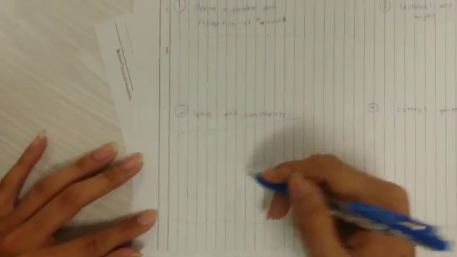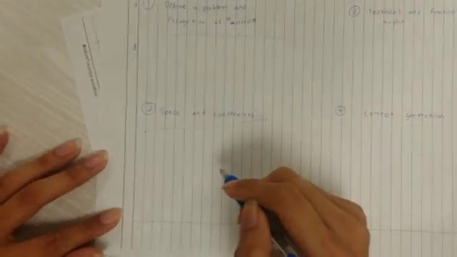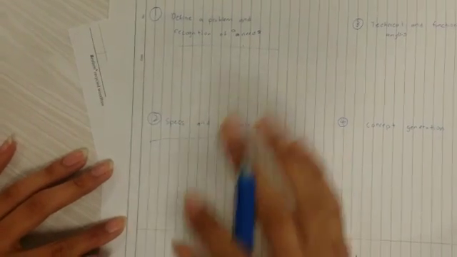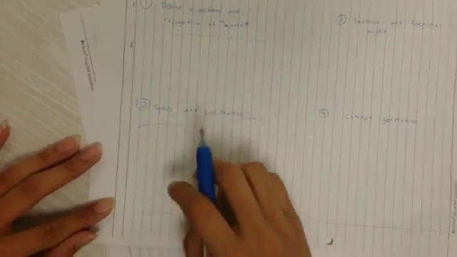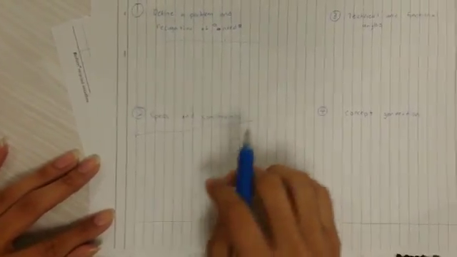Okay, then we follow on to constraints. What exactly is a constraint? Constraints are more about what the product must not have. For example, it must not have sharp edges. It must not be able to fall off your hand, or it must not be able to fall or break easily.